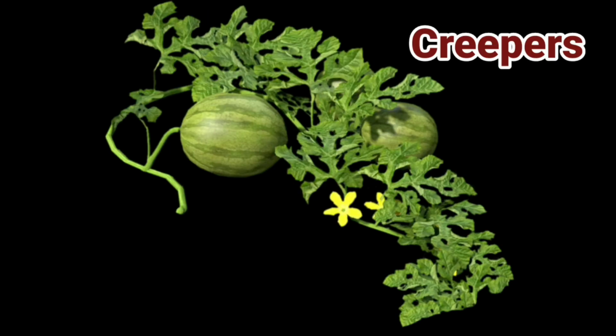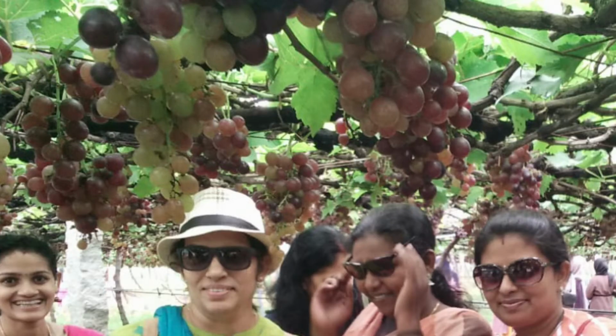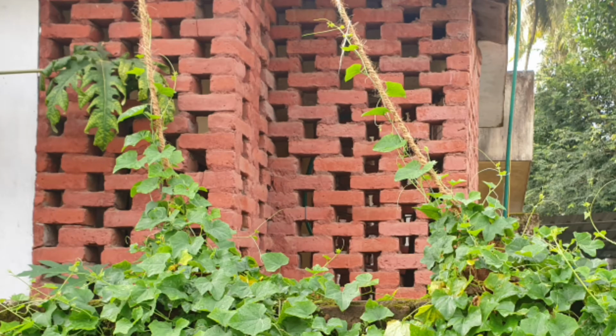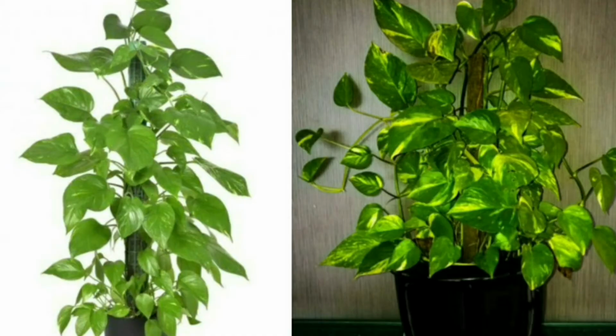For example, watermelon. Climbers are weak-stemmed plants that derive support from climbing up trees and other tall objects. Examples are grapevine, money plant, etc.